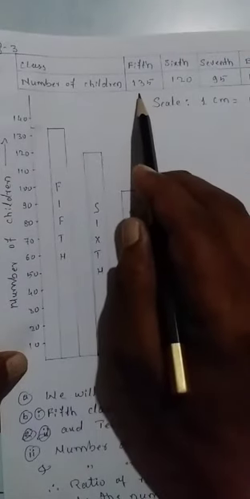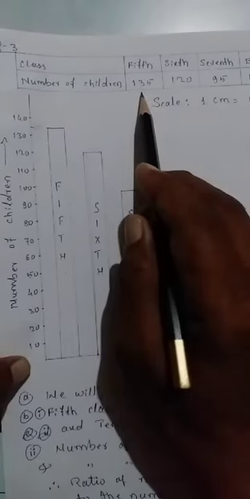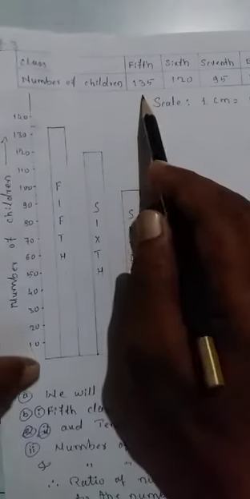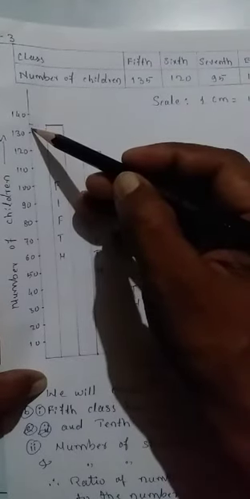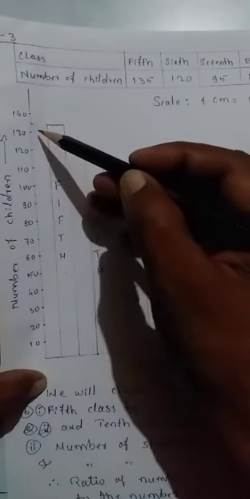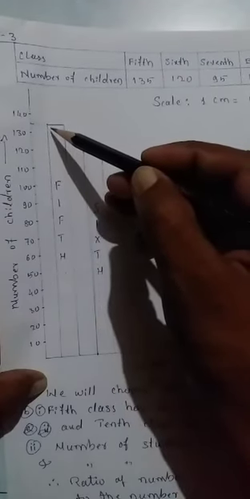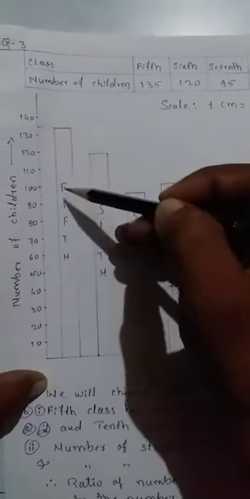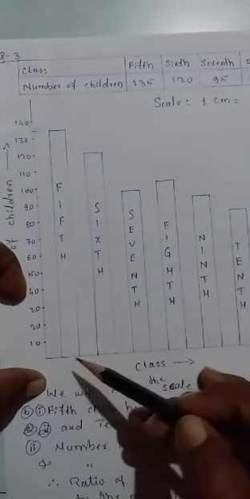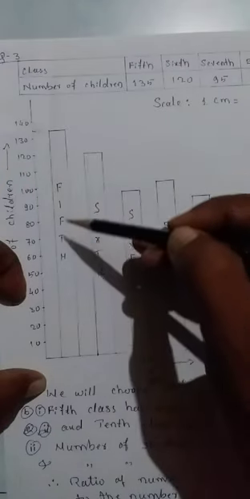Now, in the 5th class, the number of students is 135. The number of children is 135, obtained at this point on the vertical axis. Now, with respect to the value of 135 on the vertical axis, first leave 1 centimeter, then take 1 centimeter width. From this 1 centimeter line, join these two ends perpendicularly on the horizontal axis. Now, we got the first bar.